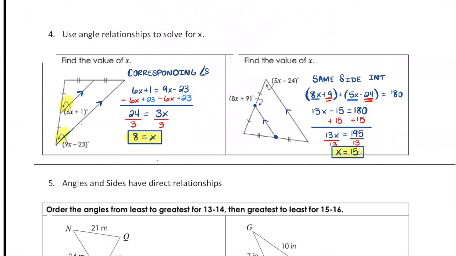Any questions on mid-segment? No? All right.